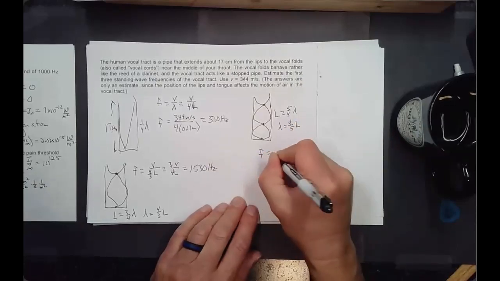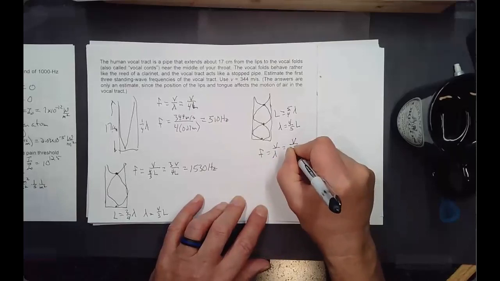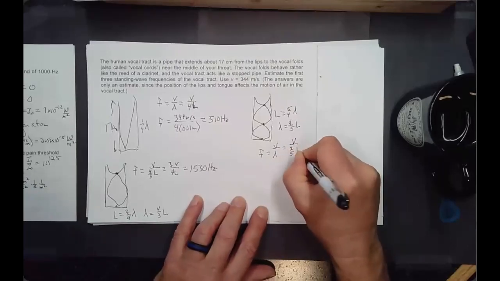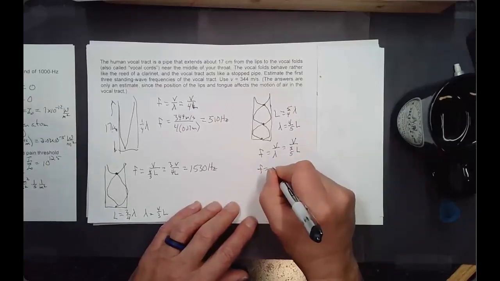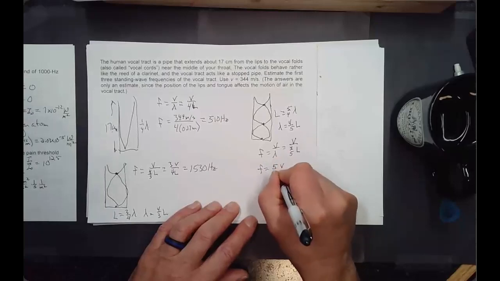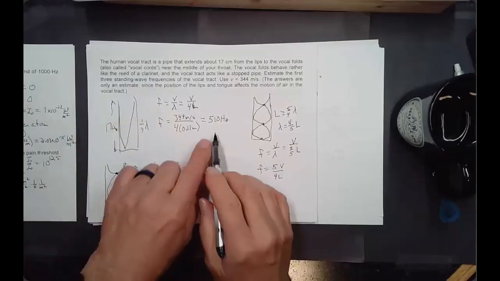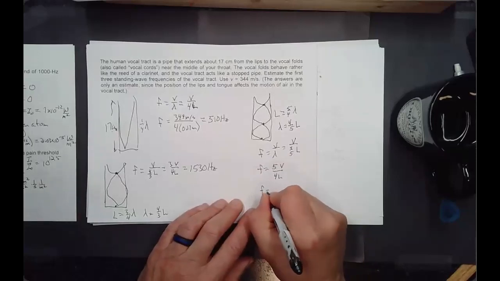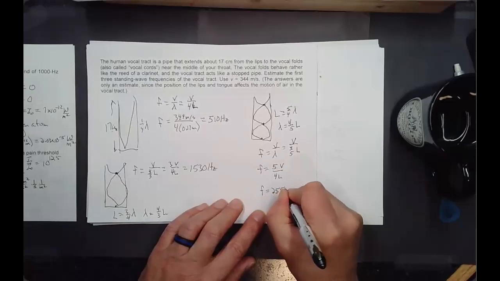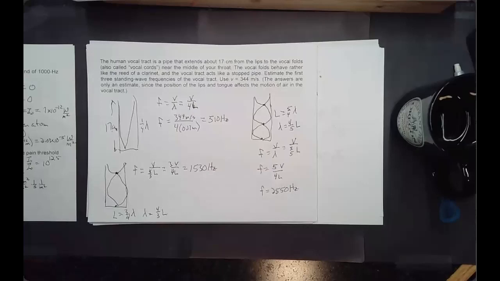The frequency here is going to be V over lambda, which is V over 4/5 L. And that looks like 5 times V divided by 4L, which is 5 times that frequency. So I just multiply that by 5, and I get 2550, I think, hertz. Okay, there's a lot more complications to singing than just getting things like that.